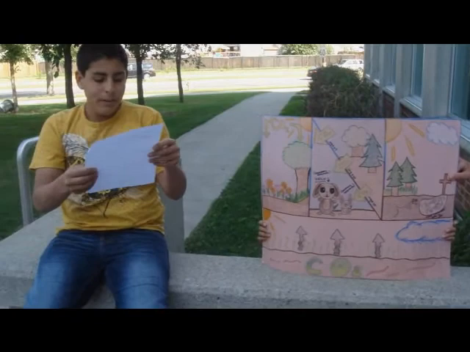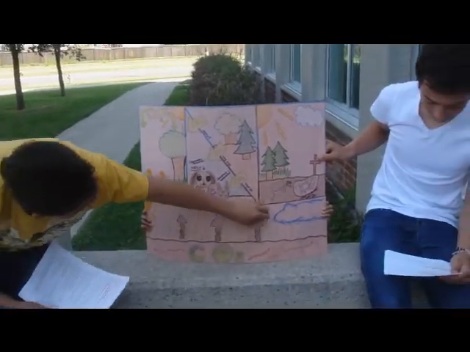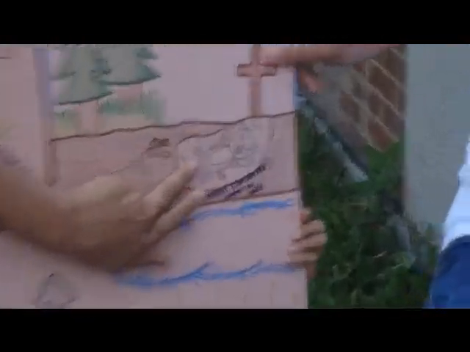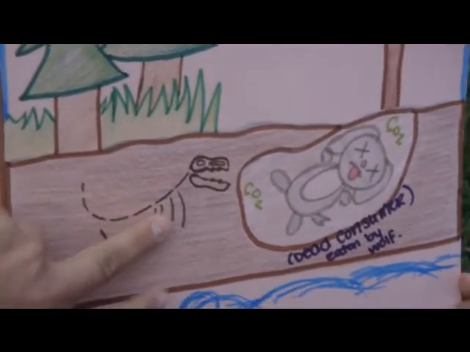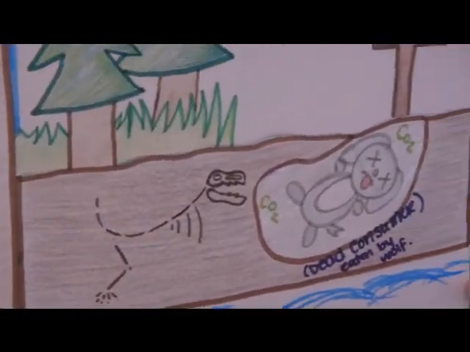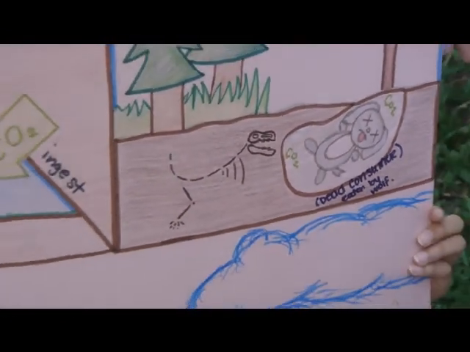Carbon moves from living things to land. As you can see, this little cute bunny right there is dead, and it's gonna go into a little fossil, big fossil compared to the bunny, but that's how we drew it.